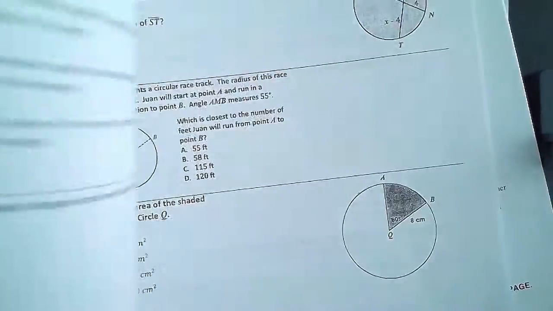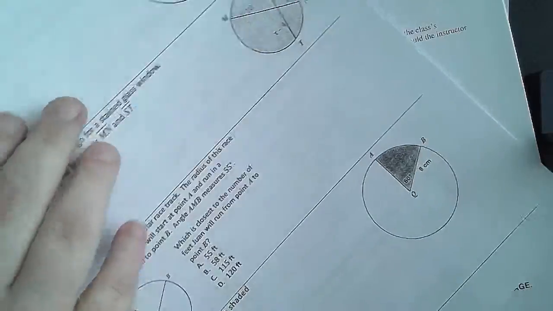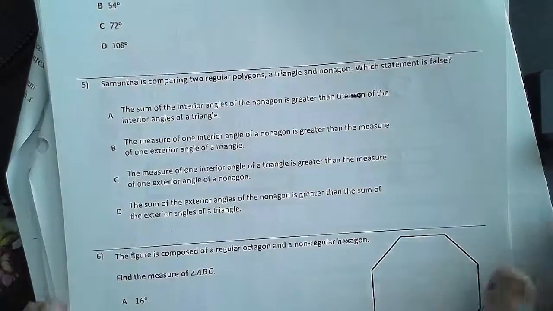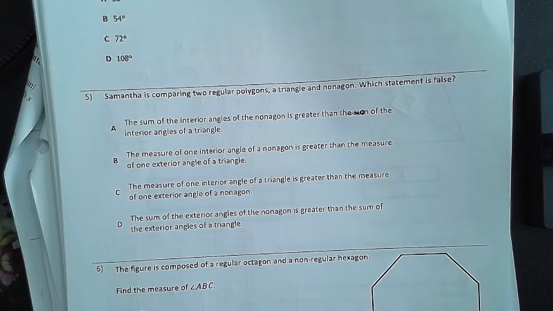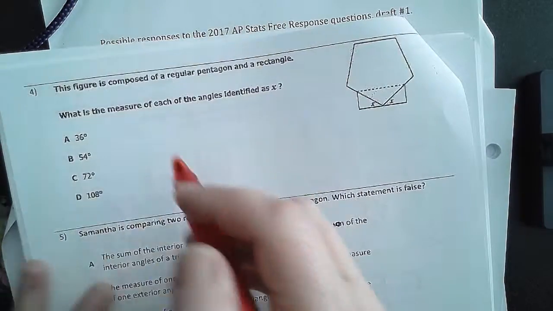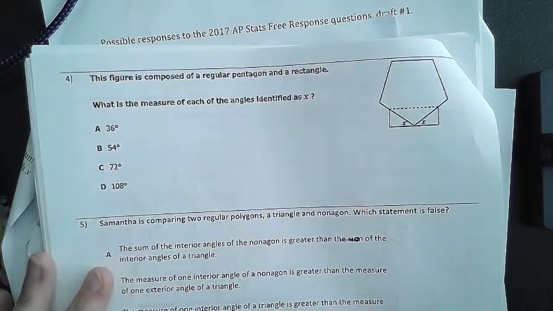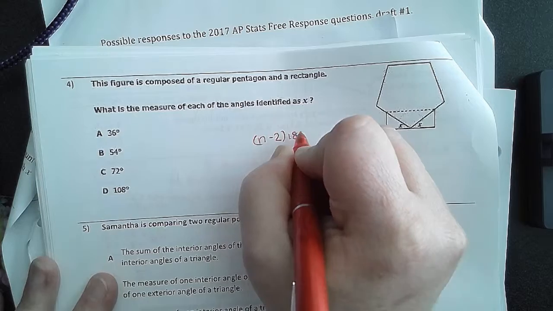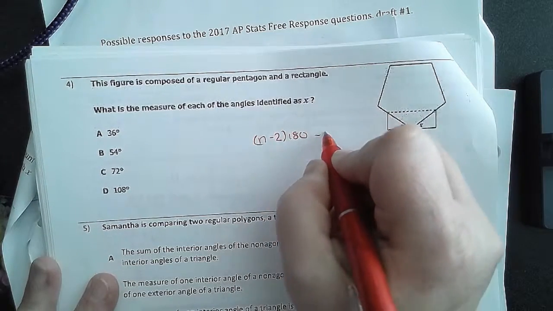Okay, so now remember that the measure of the interior angle sum of a polygon is always n-2 times 180, right? The exterior, this is interior.